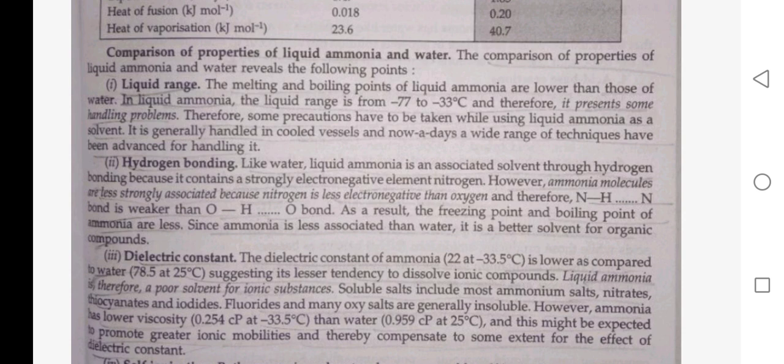Hydrogen bonding: like water, liquid ammonia is an associated solvent with hydrogen bonding because it contains a strongly electronegative element, nitrogen. However, ammonia molecules are less strongly associated because nitrogen is less electronegative than oxygen, and therefore the N-H...N bond is weaker than the O-H...O bond. As a result, the freezing and boiling points of ammonia are lower, since ammonia is less associated than water. It is a better solvent for organic compounds.